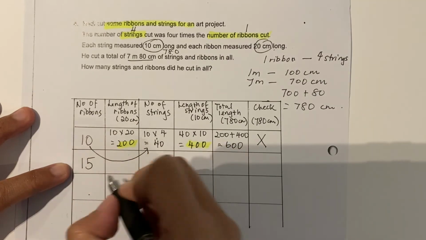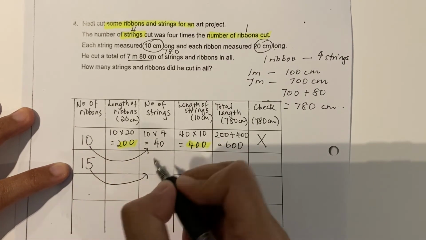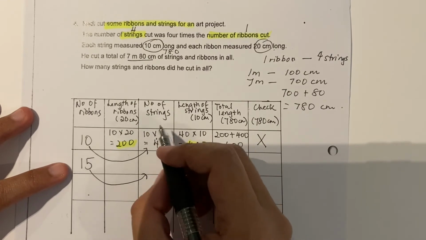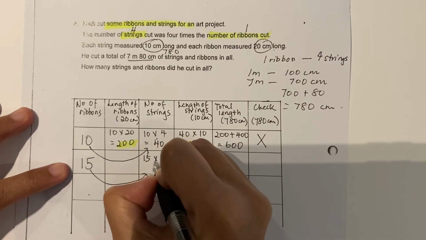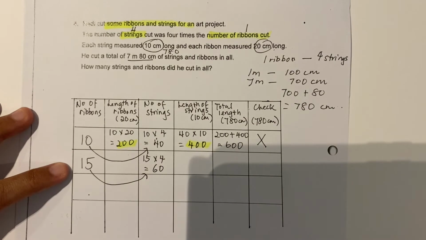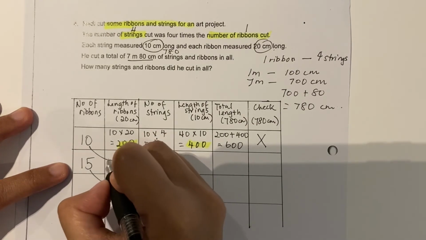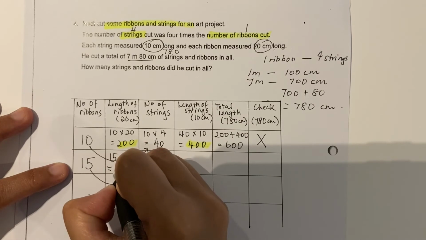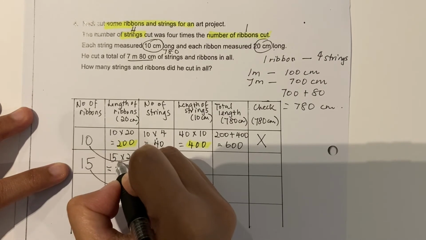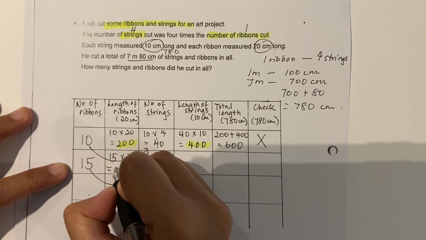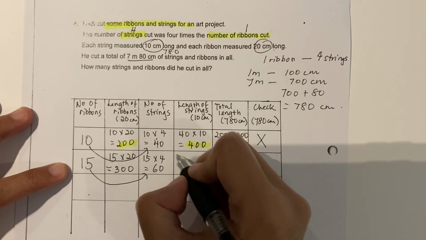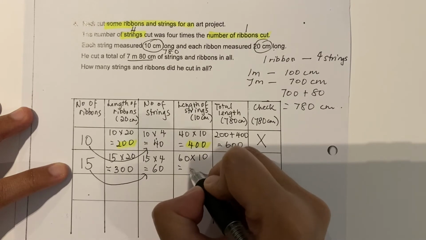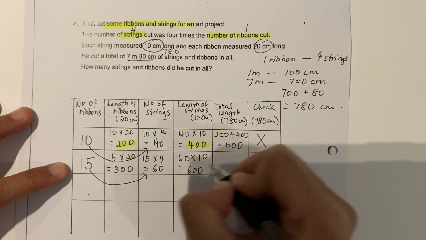Let's try 15. So if that's 15, 15 times 4 will give you 60. 15 times 20, that's 300. 60 times 10 will give you 600.